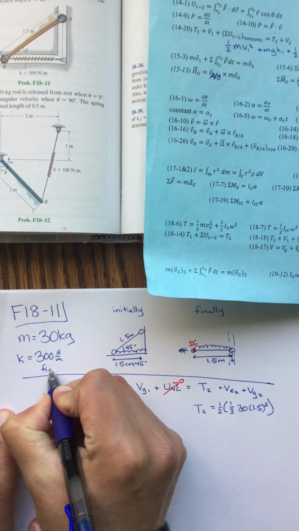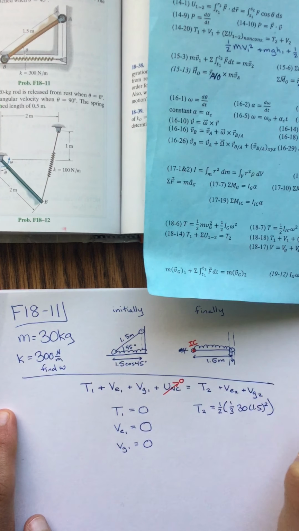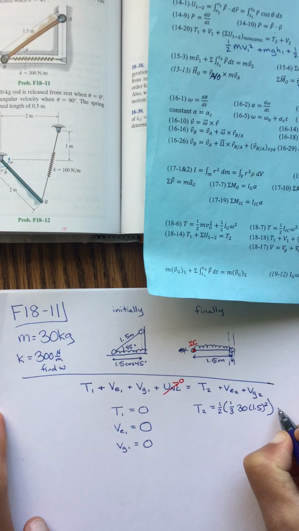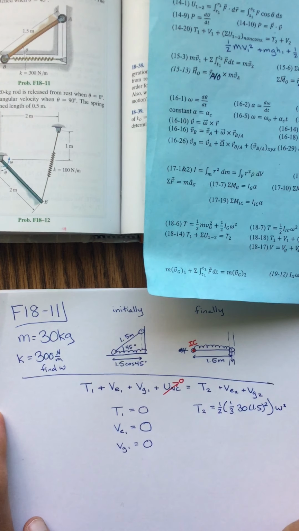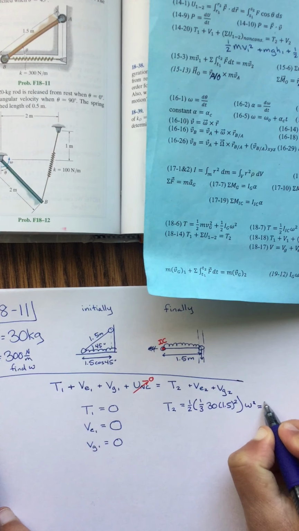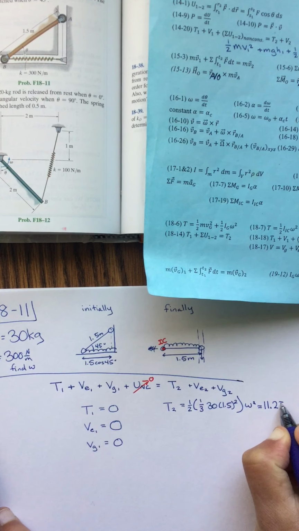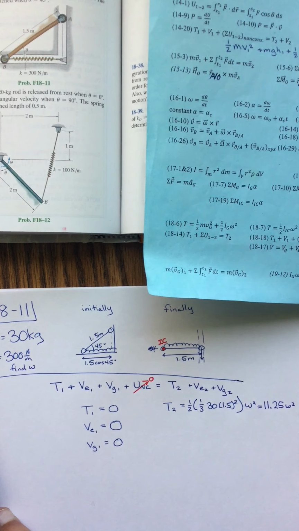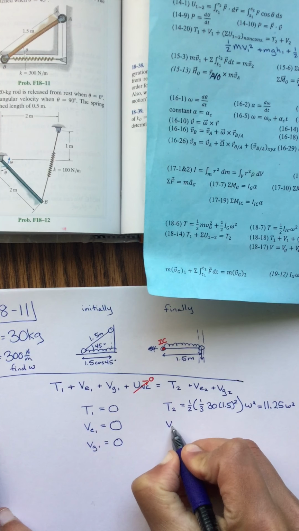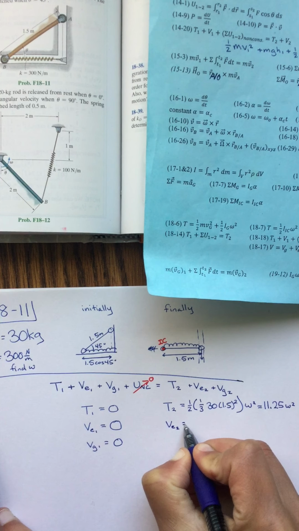So we're trying to find the angular velocity when the angle is 0 degrees. And this is equal to 11.25 times omega squared.